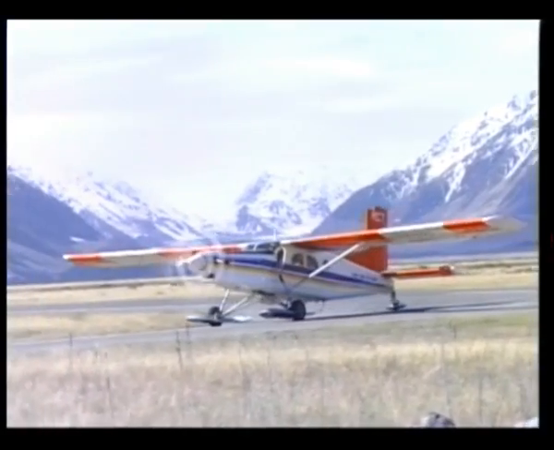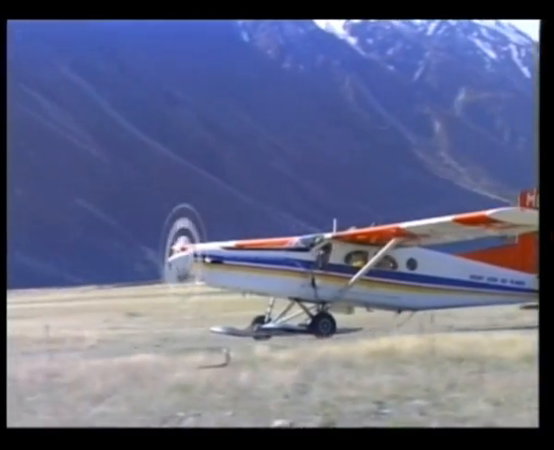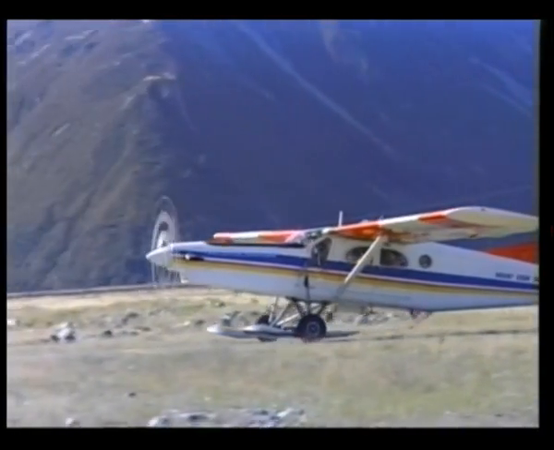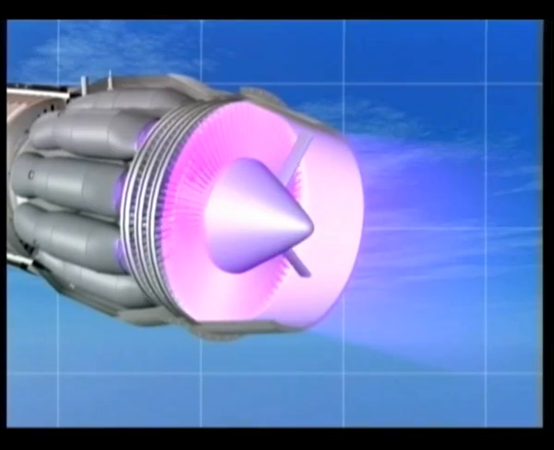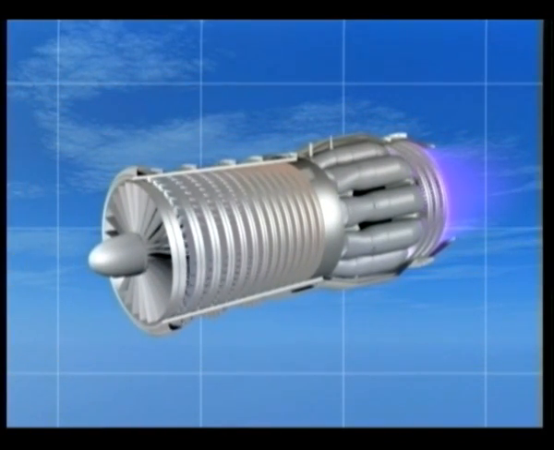It's important to understand that because the working fluid in a gas turbine moves continuously and at high speed, aerodynamics plays a central part in the design of the gas turbine engine.